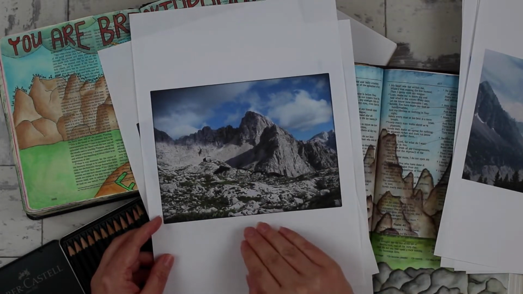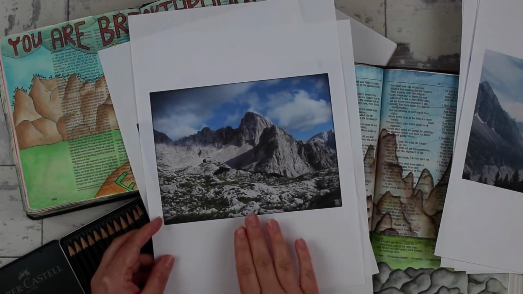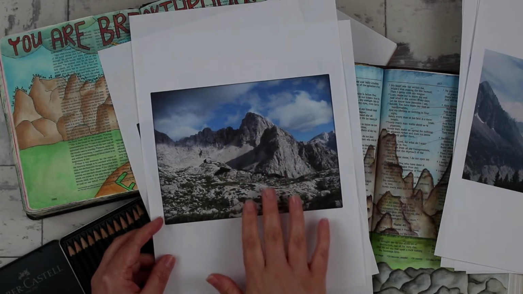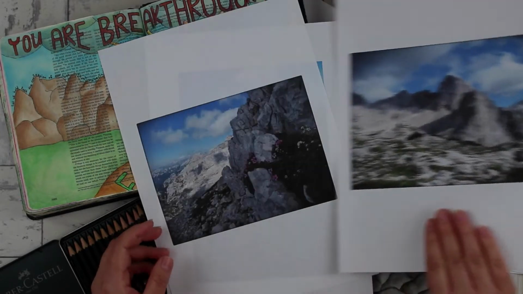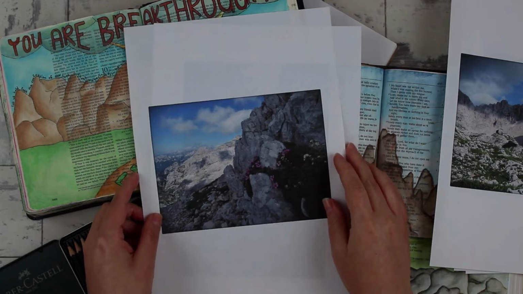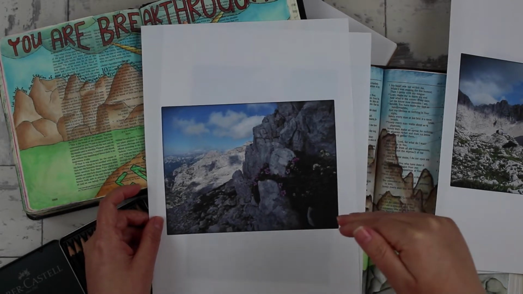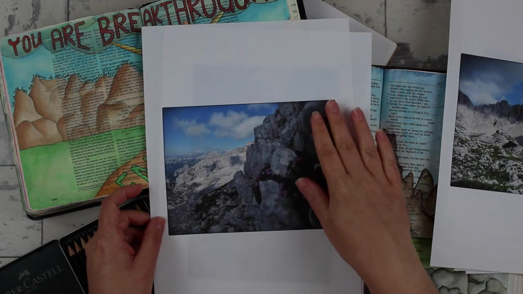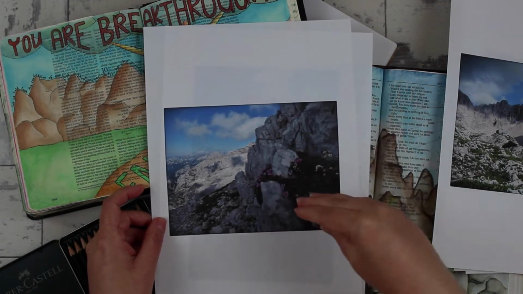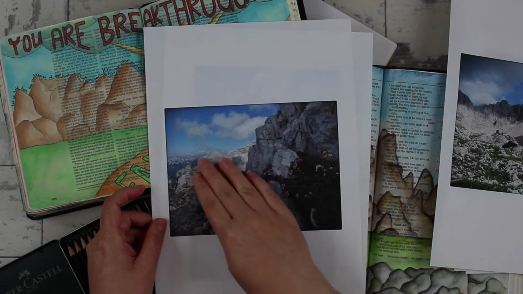In this case, I'm really down at the bottom, and this is towering above me, way up at the top. In this instance, this is completely different. I'm at the top of the mountain. I'm looking down. There's just a little bit of rock above me, and I'm looking down into a valley of mountains.